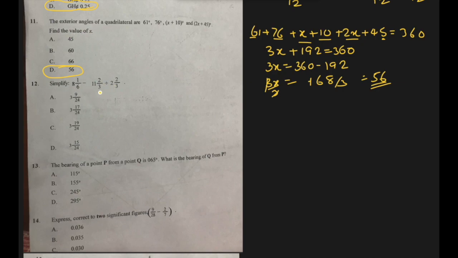Simplify this divided by this. So according to BODMAS, this division will happen first. So let's convert all of them into improper fractions. So 8 times 6, 48 plus 1, 49 over 6 minus 33 plus 2, 35 over 3 divided by 3 times 2 is 6, 6 plus 2 is 8 over 3. So 49 over 6 minus 35 over 3 multiplied by, when division becomes multiplication, the fraction after that reciprocates. So now this 3 cancels with this 3 and we are left with 35 over 8.